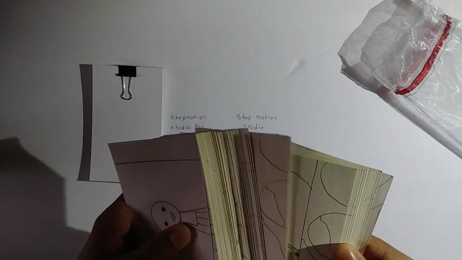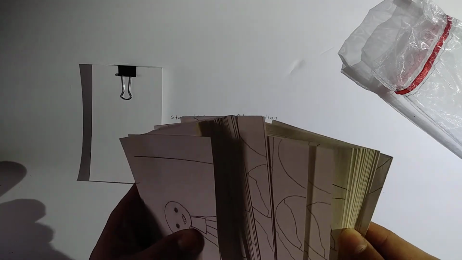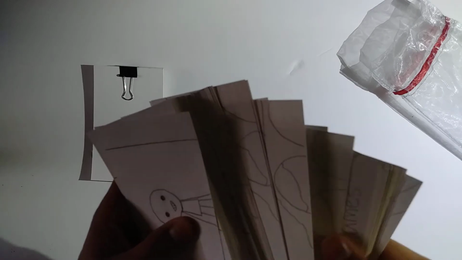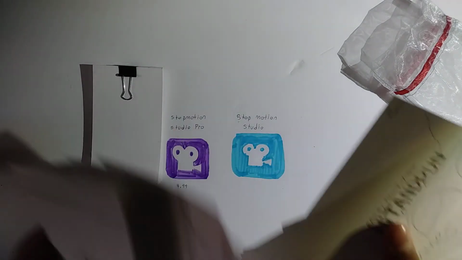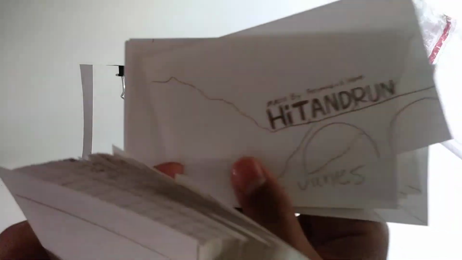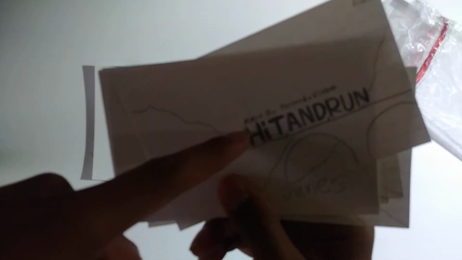Let me find the card where it says the show. Oops. Sliding things out. I have to change that. It's now Hit and Run, just the N. But yeah.